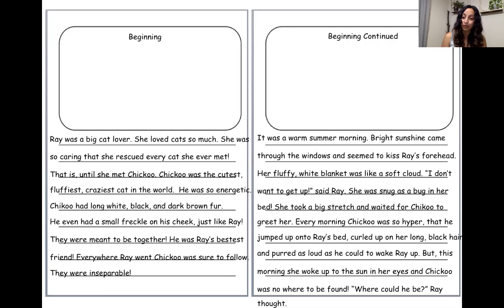They were inseparable. It was a warm summer morning. Bright sunshine came through the windows and seemed to kiss Ray's forehead. Her fluffy white blanket was like a soft cloud. "I don't want to get up," said Ray. She was snug as a bug in her bed. She took a big stretch and waited for Chiku to greet her. Every morning, Chiku was so hyper that he jumped up onto Ray's bed, curled up on her long black hair, and purred as loud as he could to wake Ray up. But this morning, she woke up to the sun in her eyes, and Chiku was nowhere to be found. Where could he be? Ray thought.